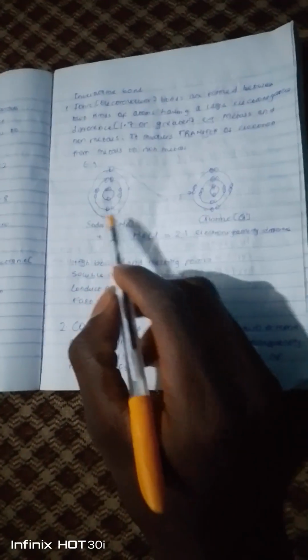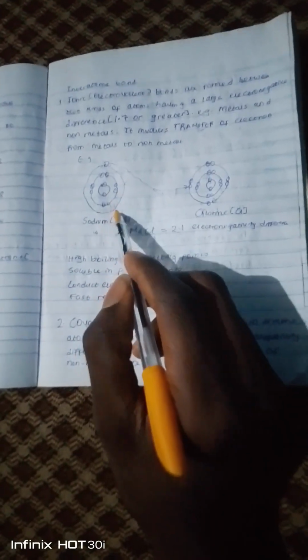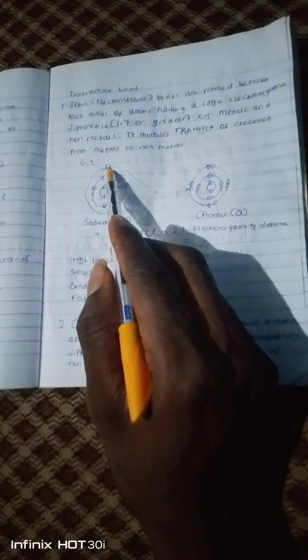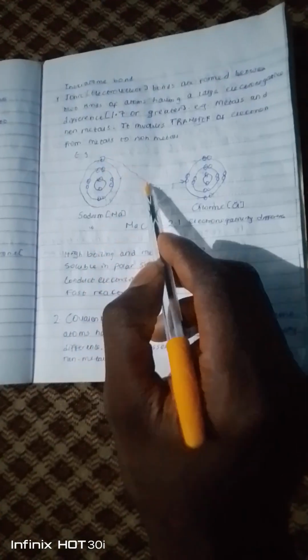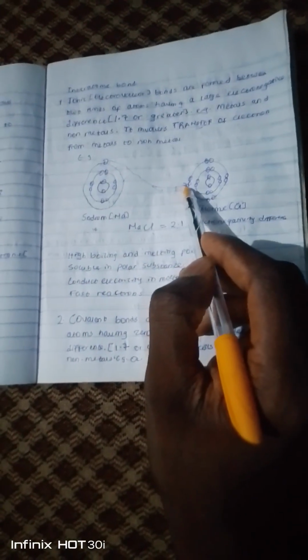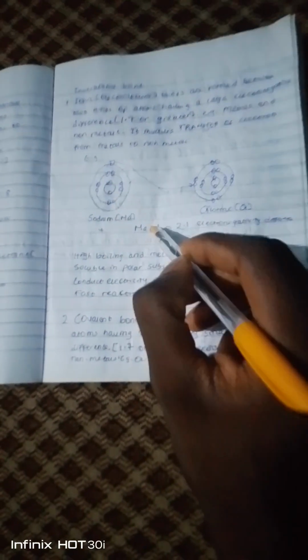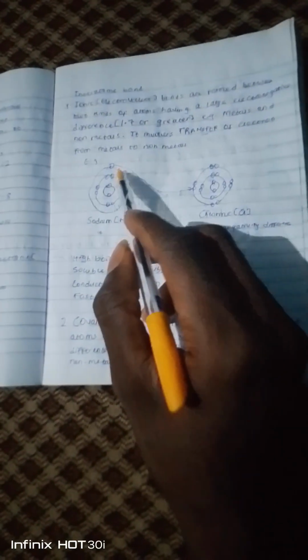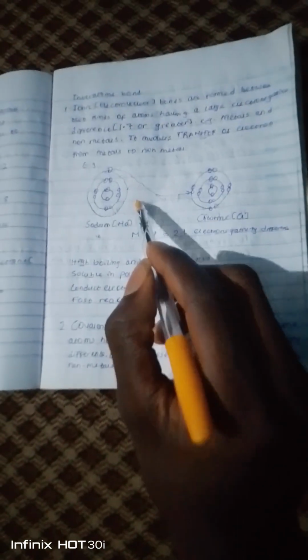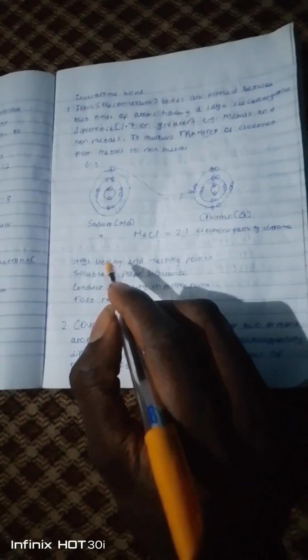So let me give you another example you can explain. This is your daddy, for example. This is your mommy. So both of them, you know, your daddy will transfer semen to your mommy. She will accept it, and both of them will be happy, and they will form a compound. That compound is what? You. So you can see it involves transfer. Take note, it involves transfer.